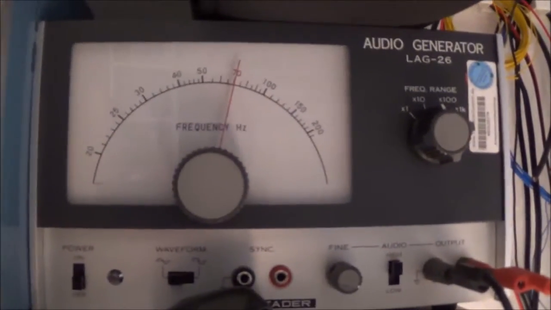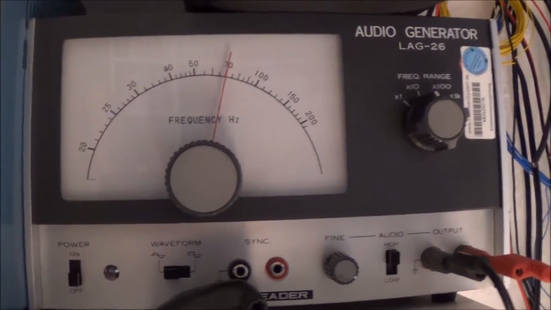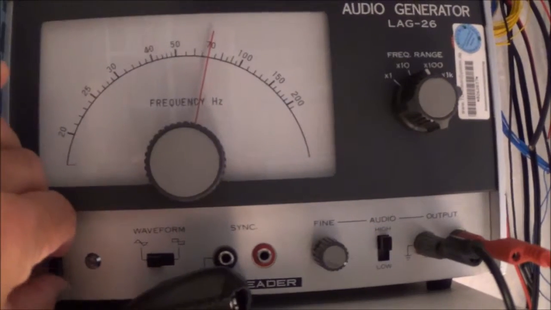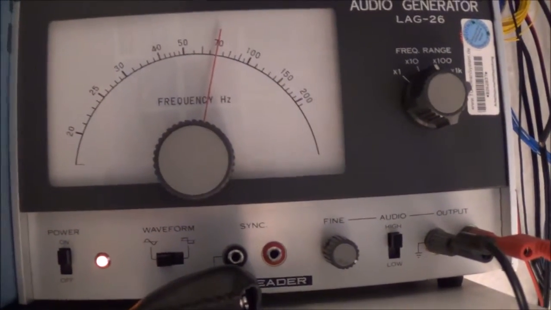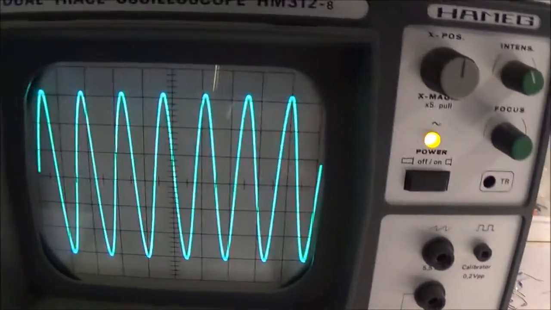This here is my Leader audio generator. I've got it preset to about 700 Hertz. I'm going to go ahead and turn it on. Now we'll get back to our display.